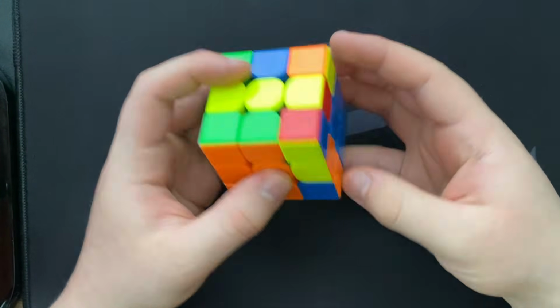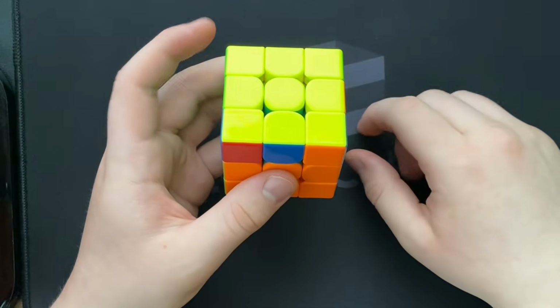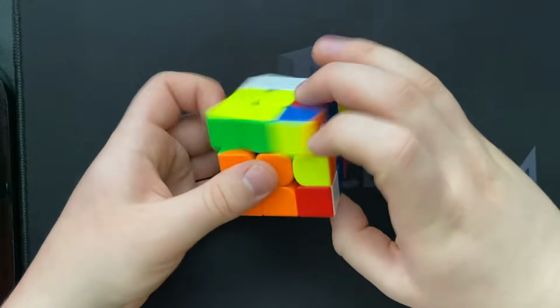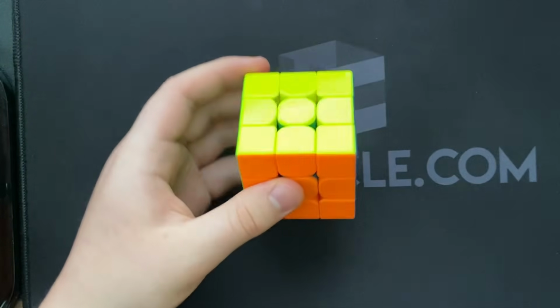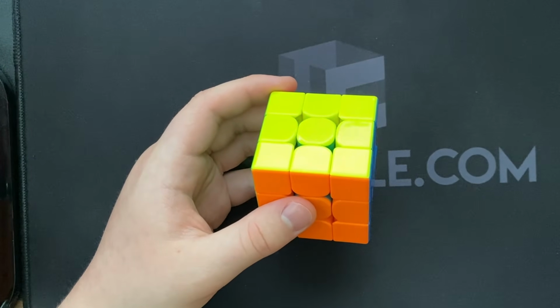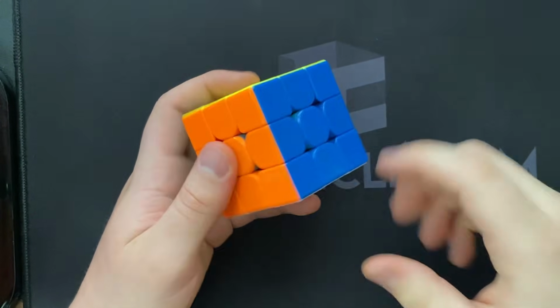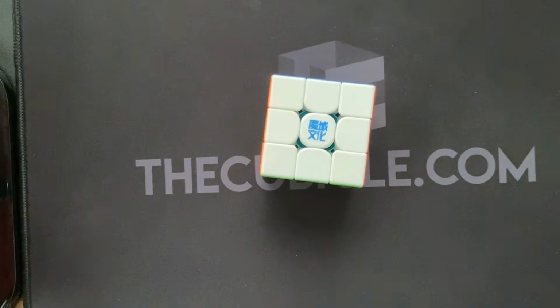Here's OLL, so it's F double inverse, then F prime, and then a V prime, which I switched to the RUD alg a while ago. And yeah, it's pretty good. All right, here's the last solve.